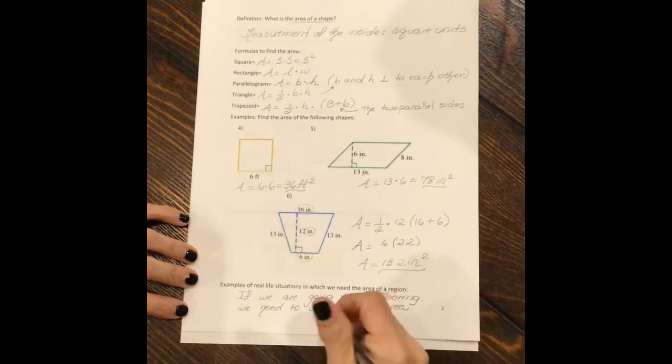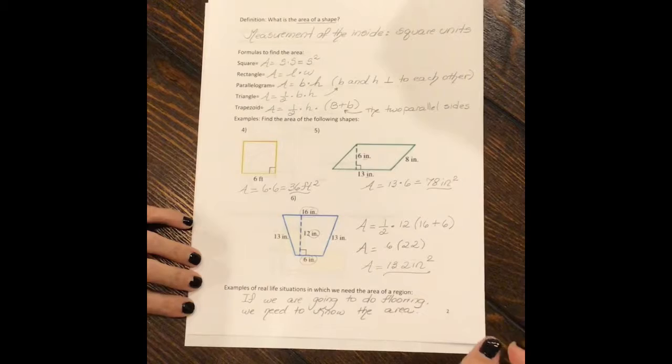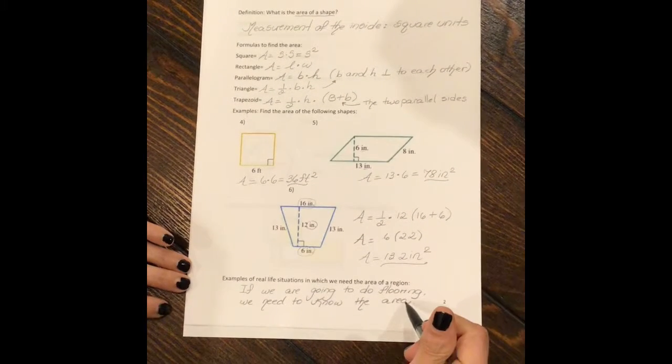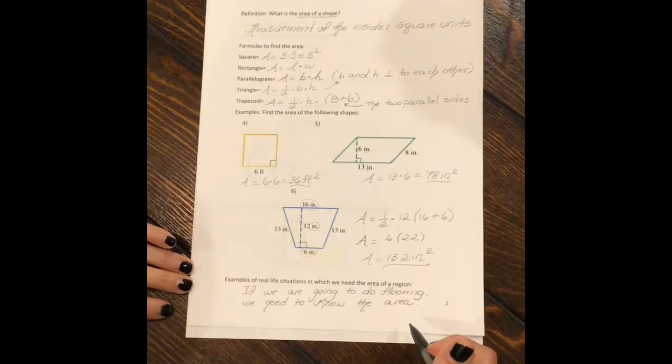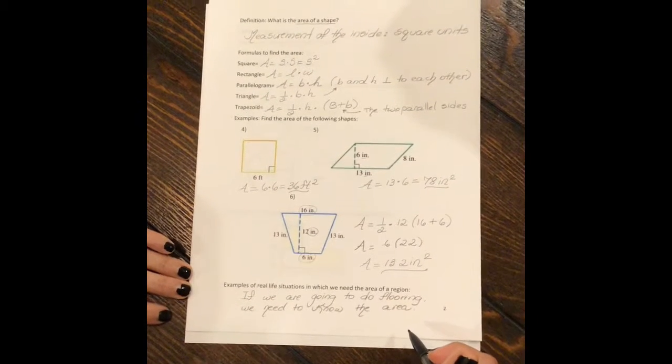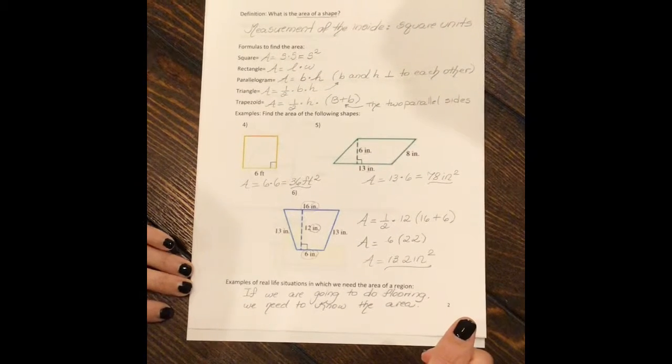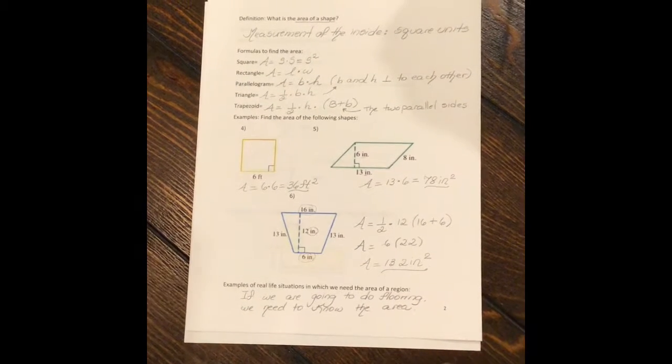And this is a concept that is very useful when we are doing construction. So it's not only for flooring, but also for painting, for sod, and for different things that we use materials for in construction.